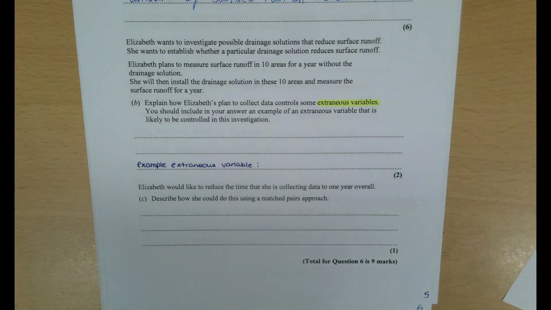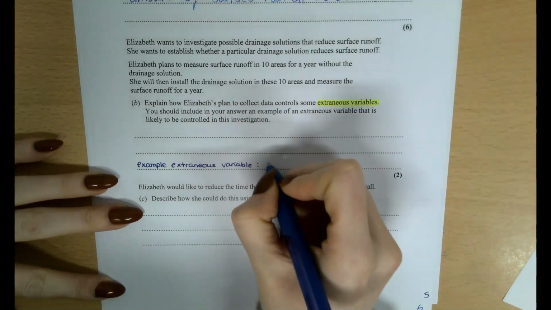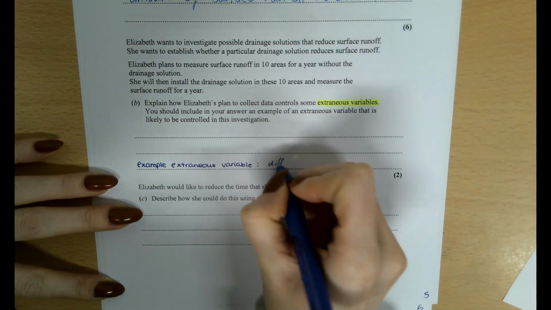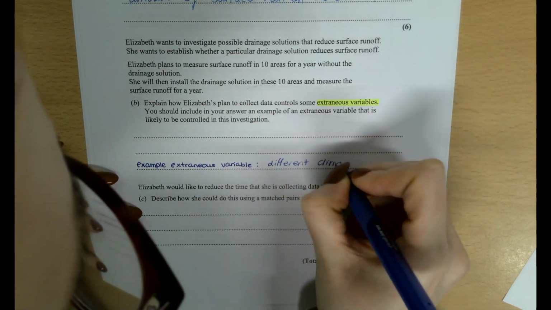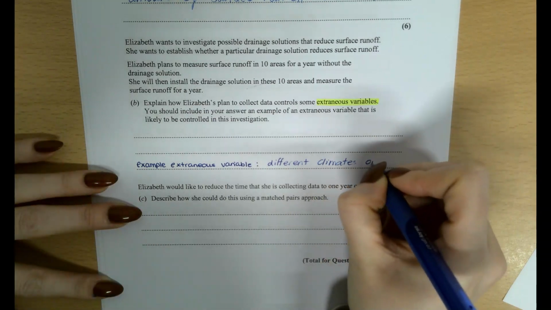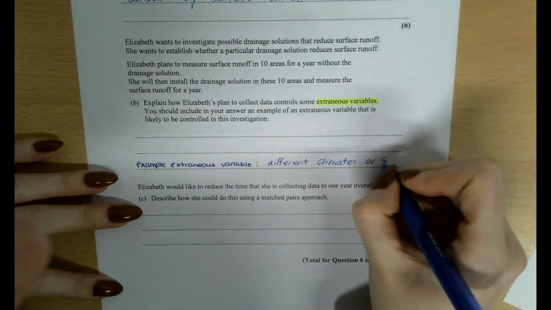Kind of thinking about climate, if you're considering somewhere that's very hot versus somewhere that's quite cold, that could be very different, okay? So there are lots of different examples, but you could have different climates or surface materials.